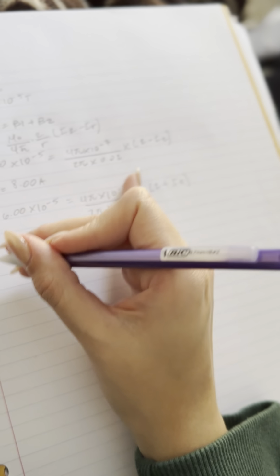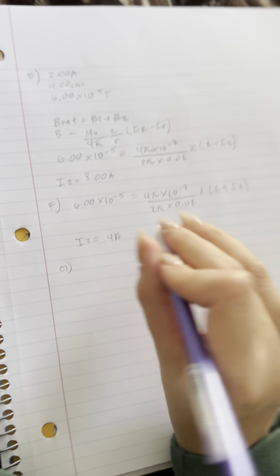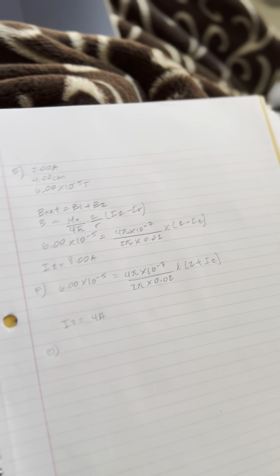Part G is asking us, sorry that I'm writing weird, it's just my pinky is strained. I've been writing all day.